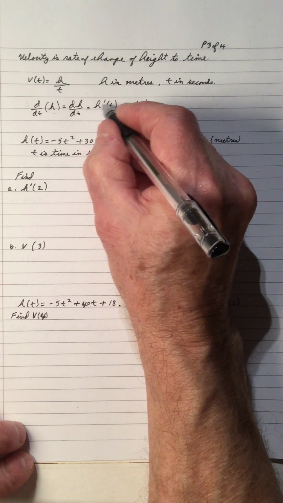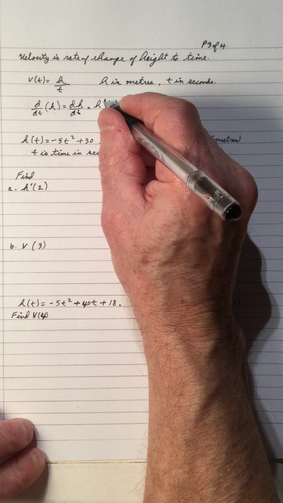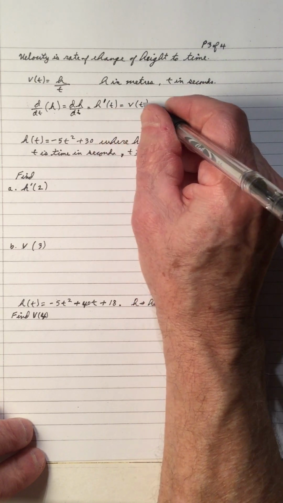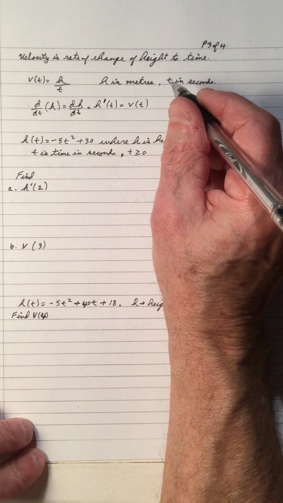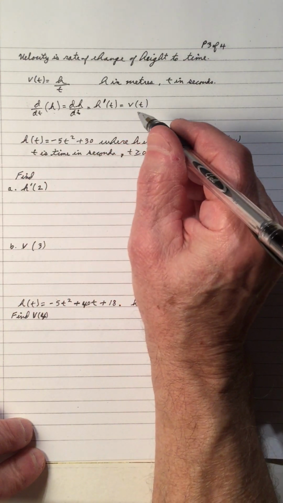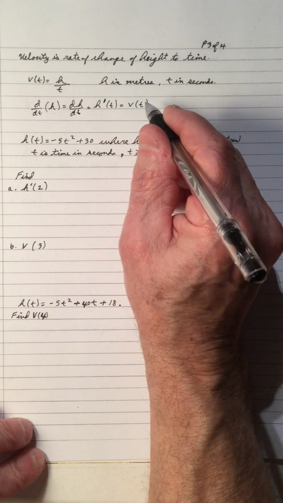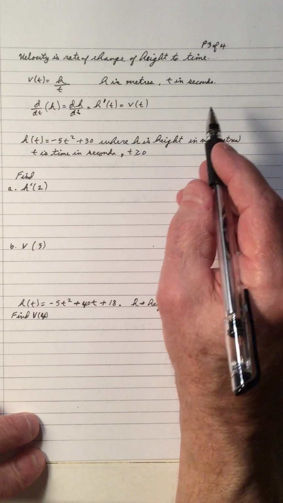So the velocity is the derivative of the height in terms of time. h prime denotes the velocity, and v(t) is velocity. And that's the instantaneous rate of change of the height in terms of time at a particular time. So let's go and work out some velocities.